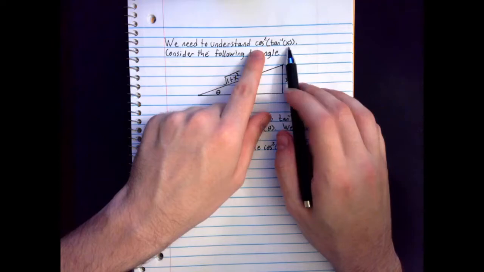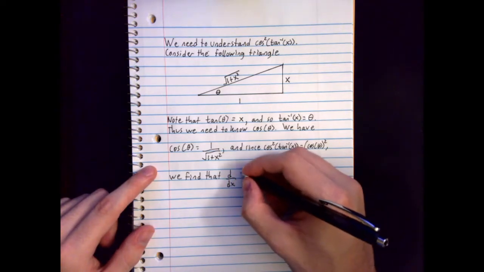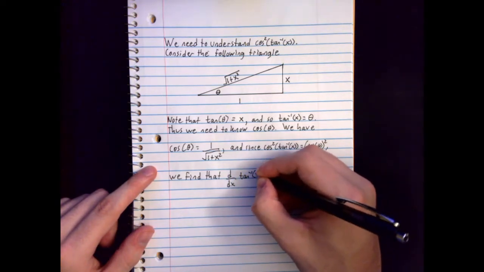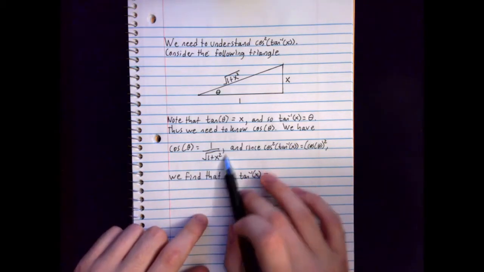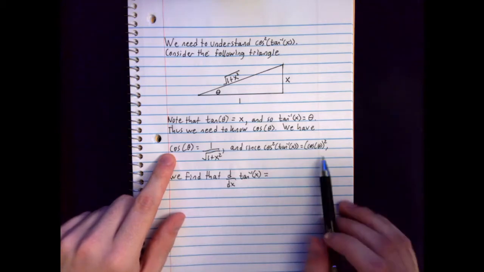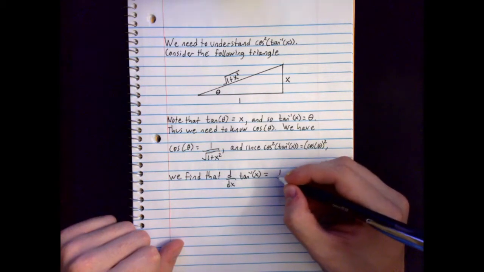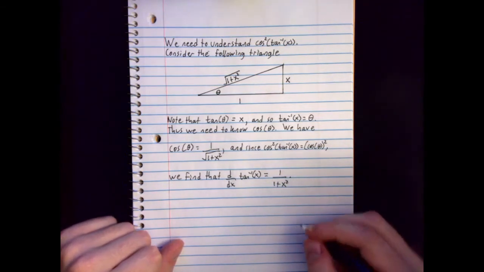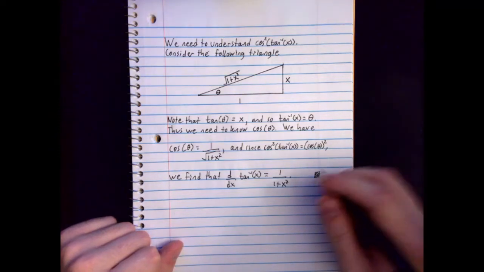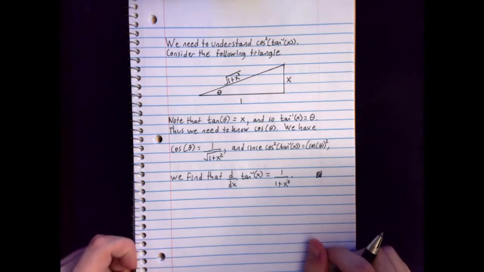This was precisely the derivative of the inverse tangent function. So the derivative of tangent inverse of x is equal to the square of this thing, so cosine of theta squared, so 1 over 1 plus x squared, my apologies. And we're done. Box. That's how you indicate the end of a proof in mathematics.